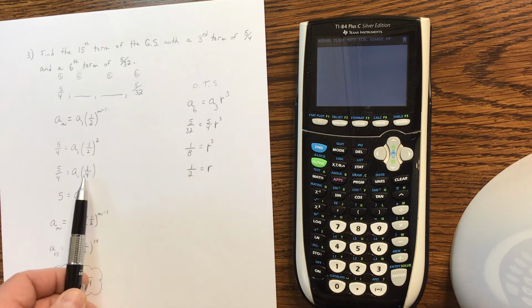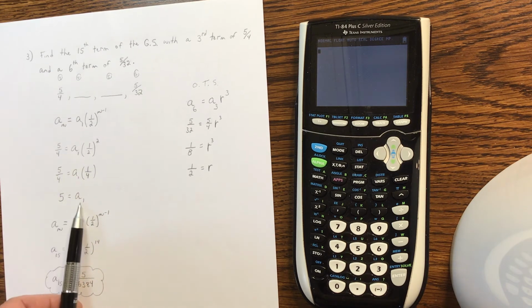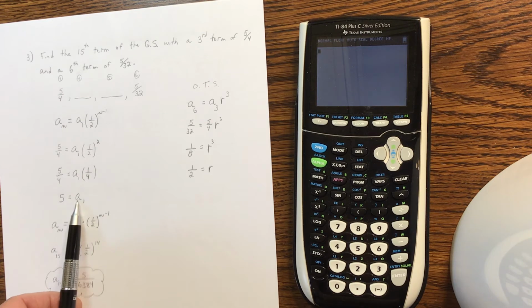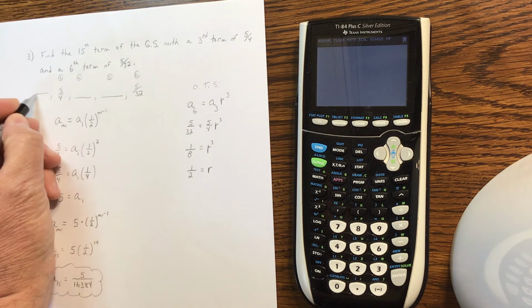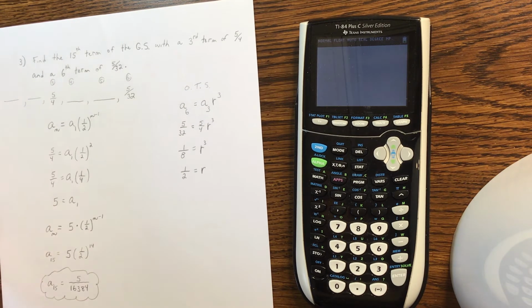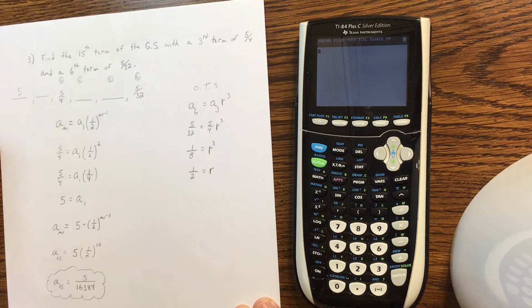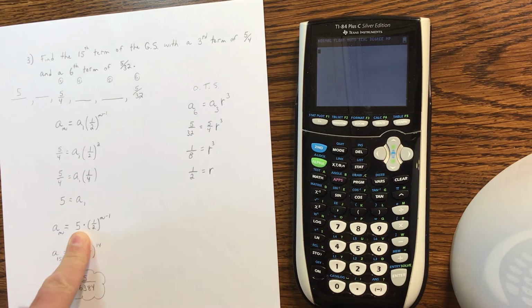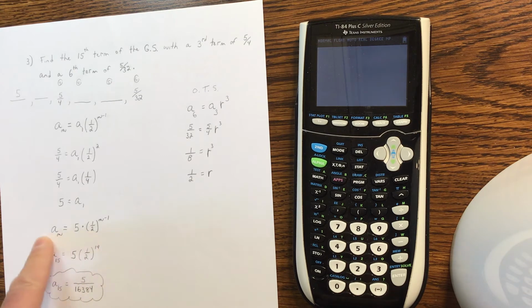So 1/2 squared is 1/4. Multiply both sides by 4. That tells us that our first term, that's the third term, this will be the second, and this is the first term, is 5. So right here, we know that. There is our explicit rule.